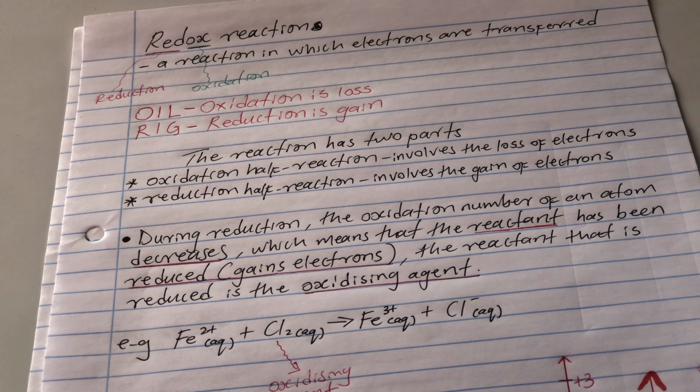How will I see that this is a reduction half reaction? We know that during reduction, oxidation number decreases. So I have to check the atoms where there's a decrease in oxidation number.